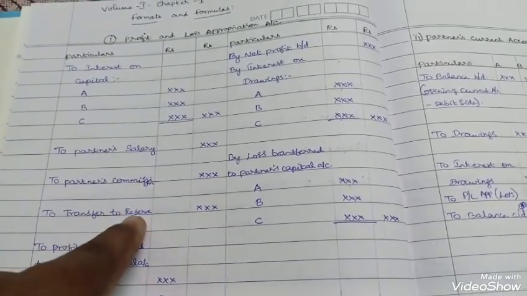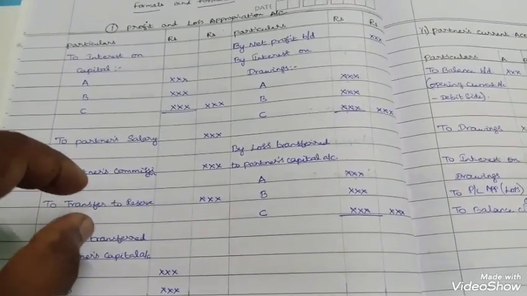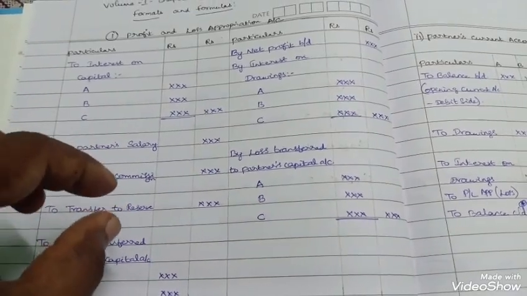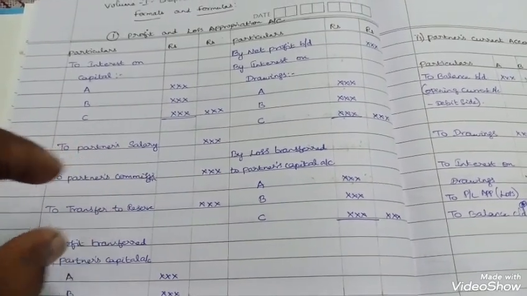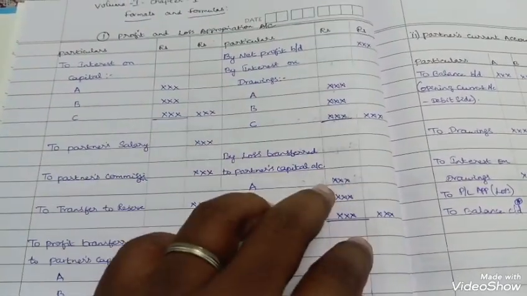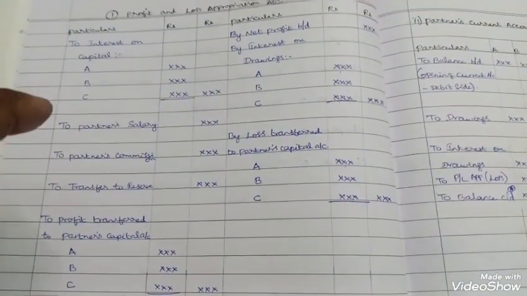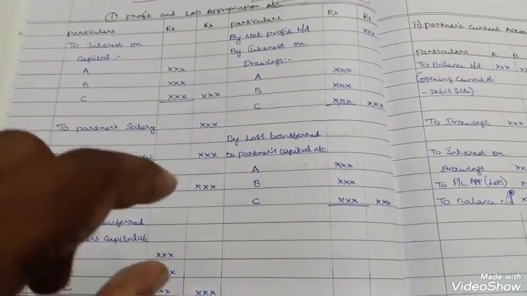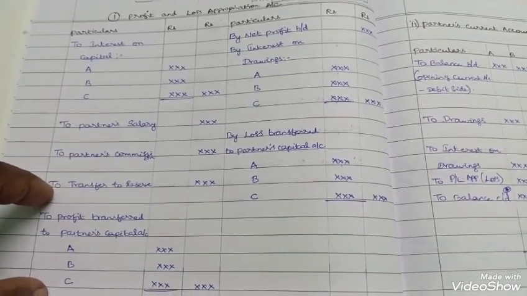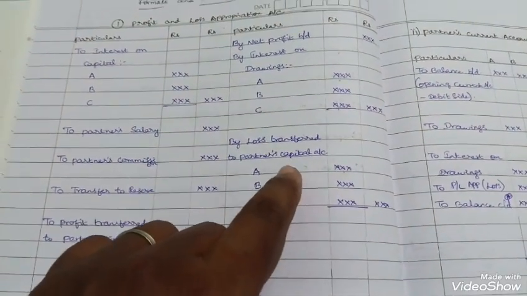Then transfer to reserves. They will say this much percent of the profit has been transferred to reserve. This transfer to reserve can be made only if there is a profit. Otherwise, if it is a loss, you cannot transfer to reserve. So the result of the profit and loss appropriation account will be either profit or loss. The profit will be shown in the debit side of the P&L appropriation account. The loss will be shown in the credit side of the P&L appropriation account.